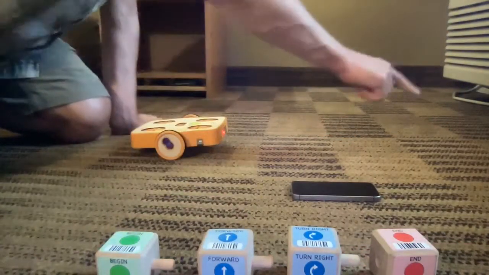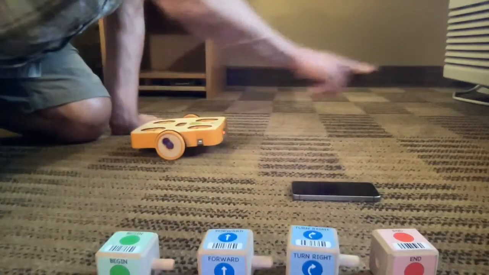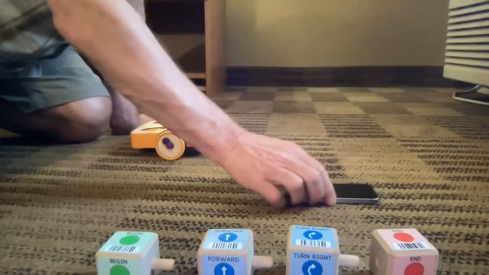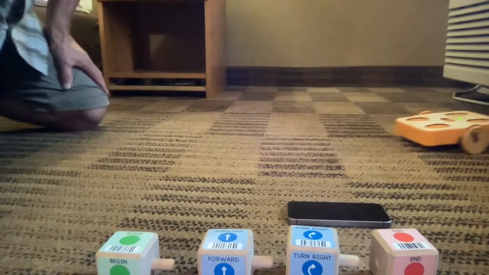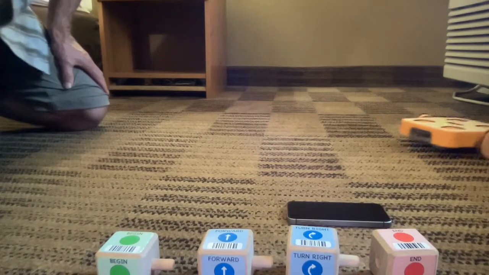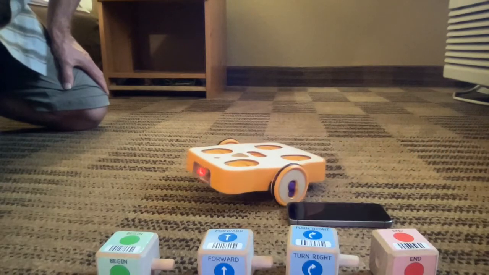Forward, forward, turn, turn, turn, turn. Oh my gosh, it might come back to me. Let's see what happens. Forward, forward, turn, turn. It's coming back to me. It did 2 turns that time and then 2 forwards to come back.